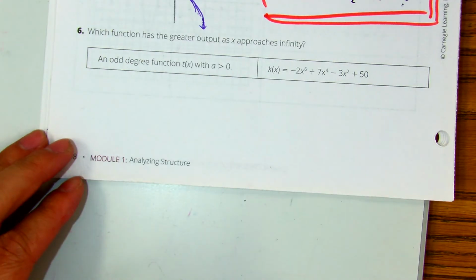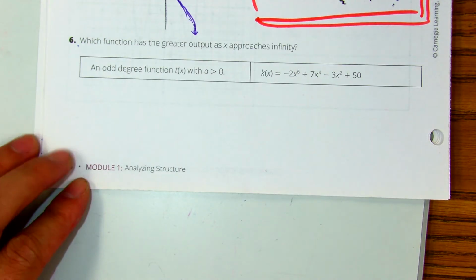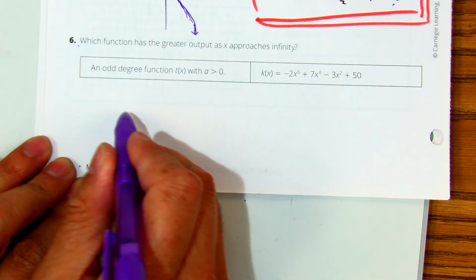Alright, what does it look like? Read the description for us. Which function has the greater output as x approaches 0? So maybe a graph might help.